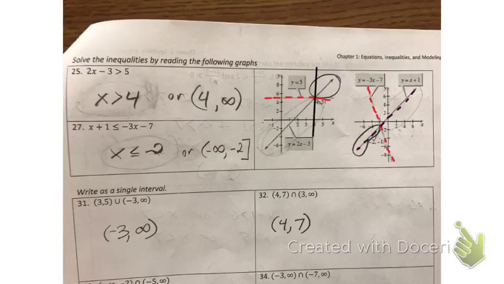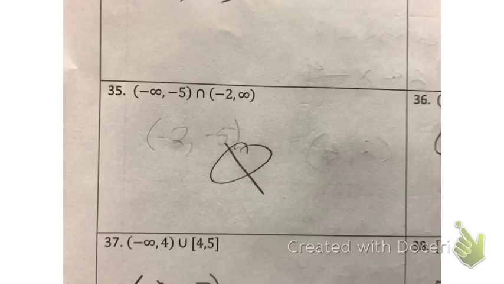Why is 35 no solution? So 35 is asking where, let's take a picture. Upside down U means intersection, so where do they overlap? If I drew a graph of both of these, let me just get rid of that. If I drew a graph of both of these, it's just not going to be nice.